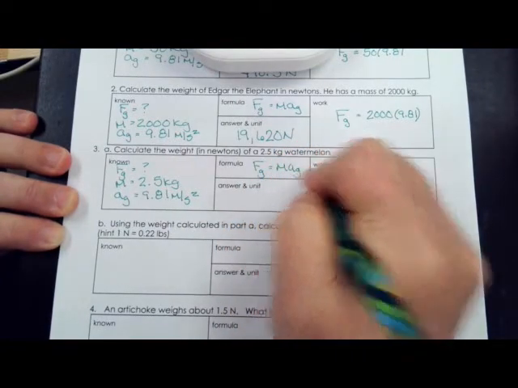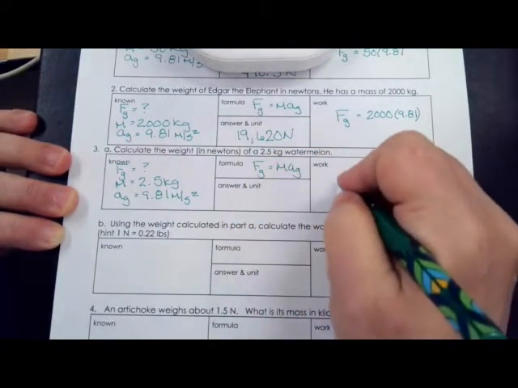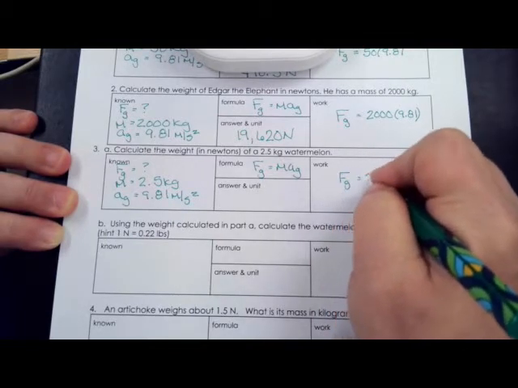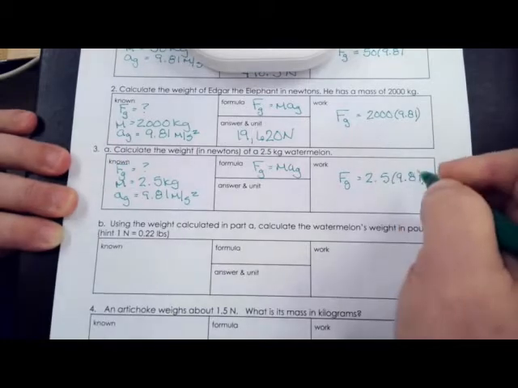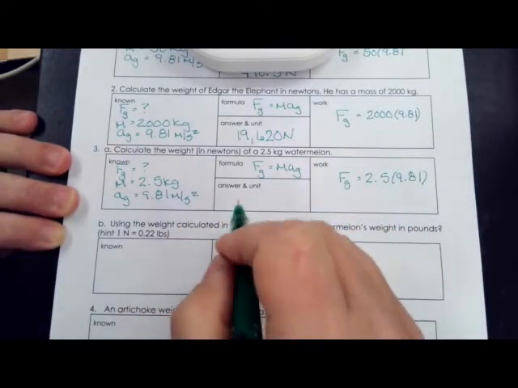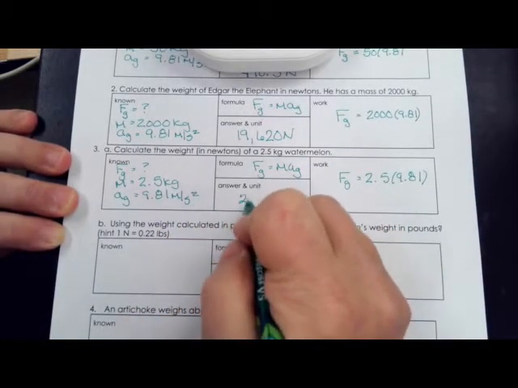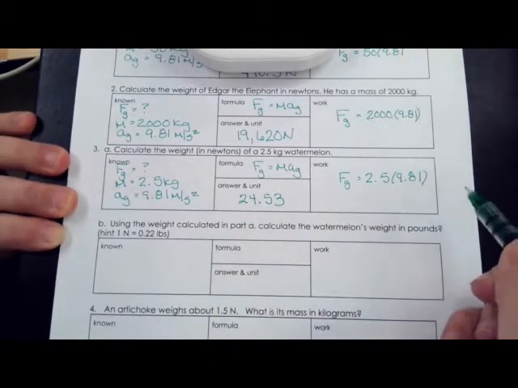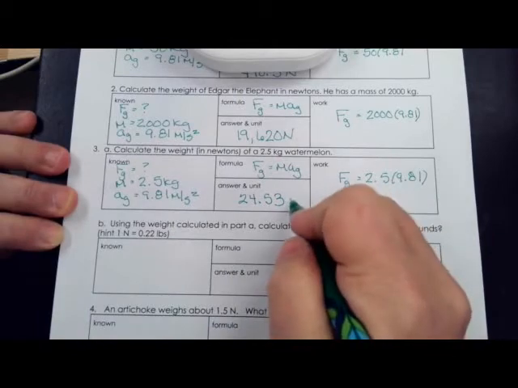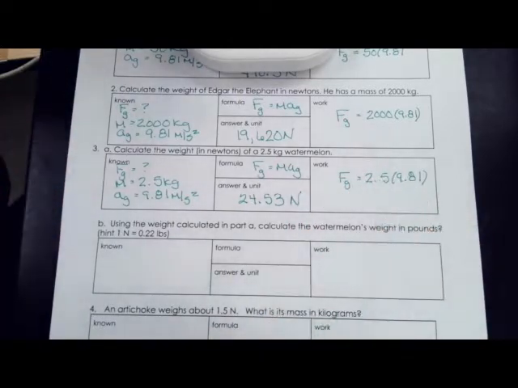Gonna get sick of it after a while. Maybe not. So Fg equals 2.5 times 9.81. And when you do that one out, you're going to get 24.53. Now, what's the unit on that? Well, we're looking for a force, so that would have to be newtons.